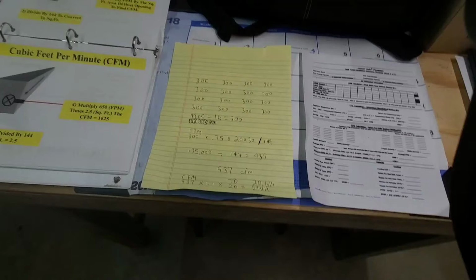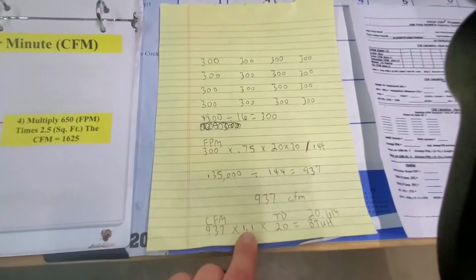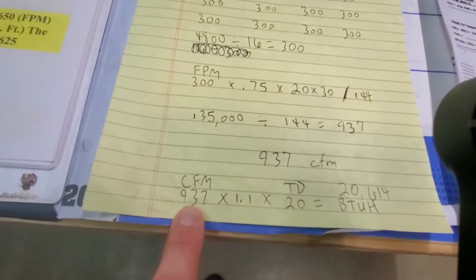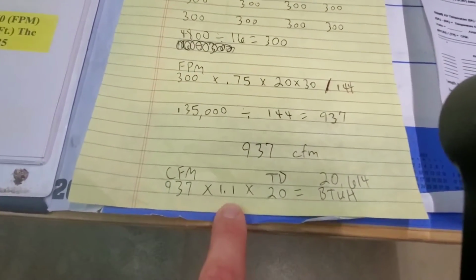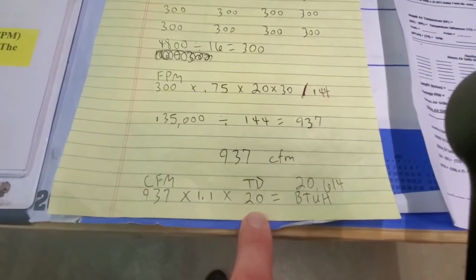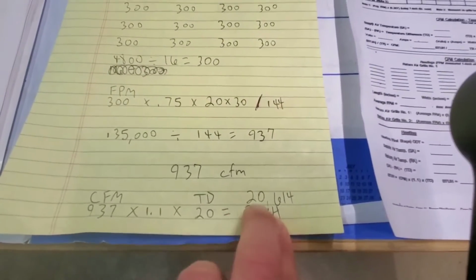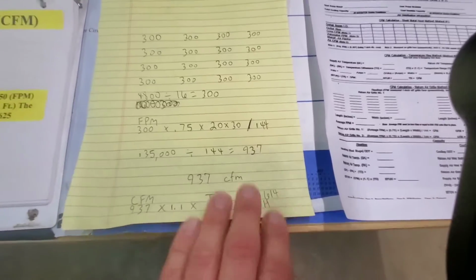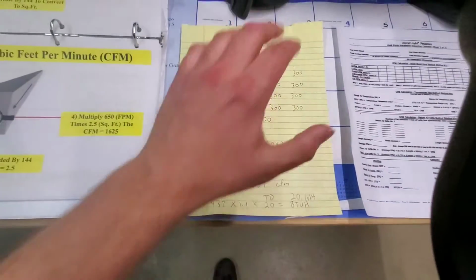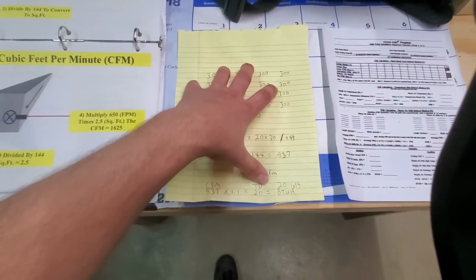So that's very easy. I've actually got videos on that. We take 937 CFM times 1.1 times the temperature difference, which is 20, and then it gives me BTU. So 20,614 BTUs. Look at that. So you're able to figure out what the BTU is of your unit.